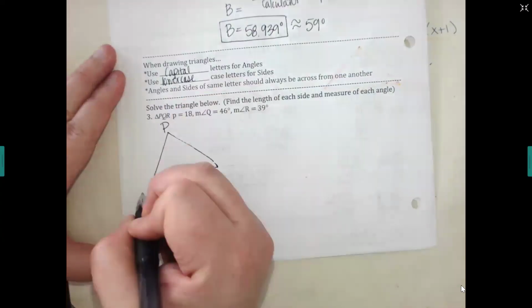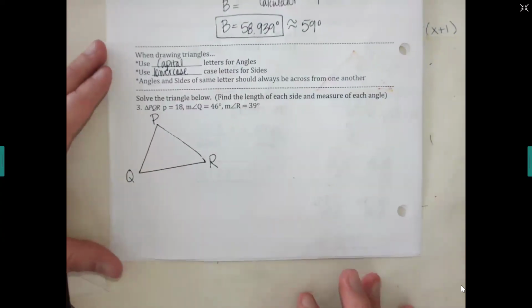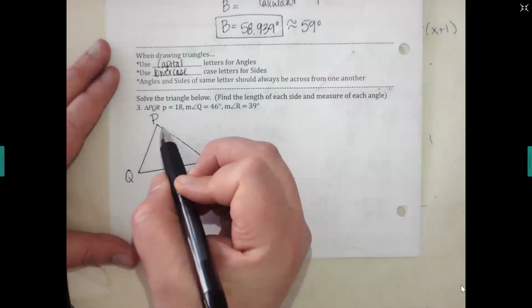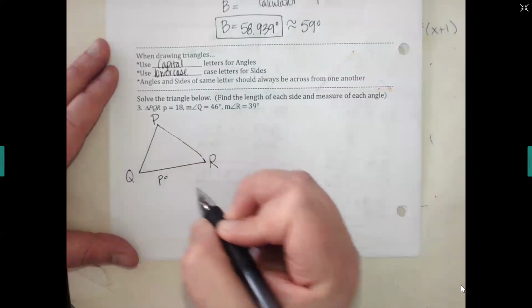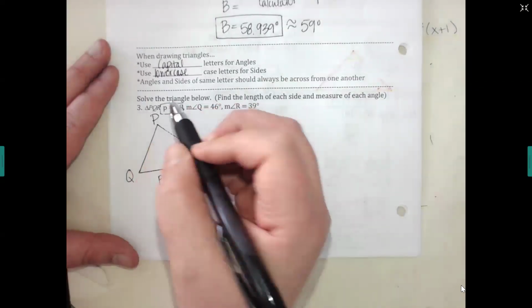So it's PQR. And then remember, those are capital letters because across from the capital letter is where the lowercase partner goes. So if this is big P, little p would go here. And how big is it in the question? What does it say? 18. Very good.